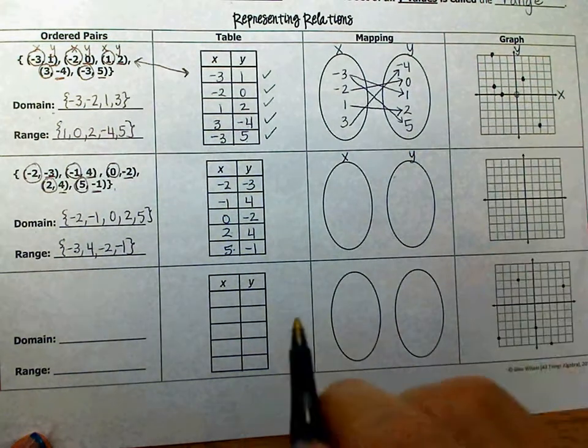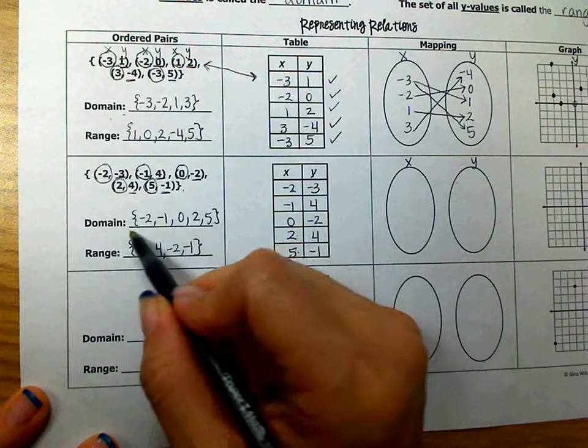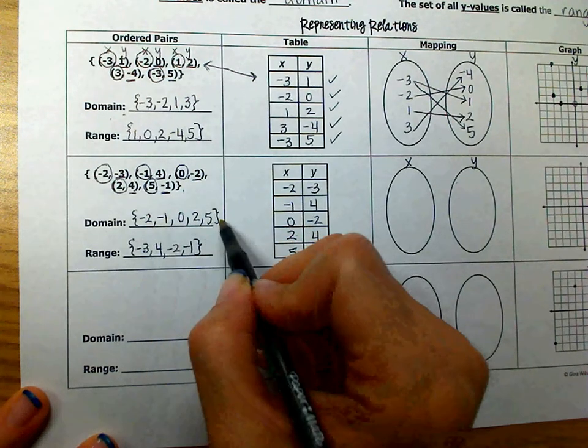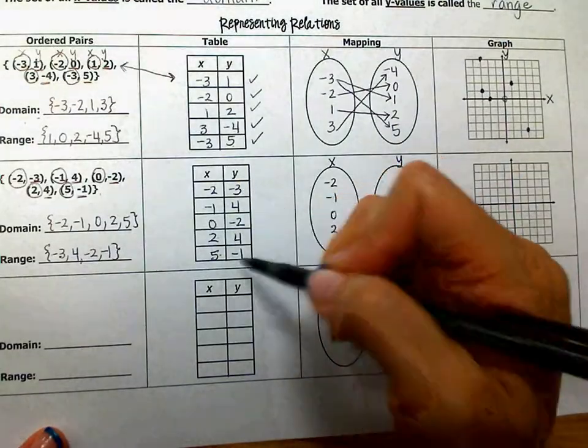Mapping diagram, you put your x's here and your y's here, and this is your domain and range. Okay, so if you want, you can look directly at your domain if you're confident that you got it right. So I'm literally just going to copy these. So -2, -1, 0, 2, 5. Now the range, I don't want to write all of these, especially the ones that are repeating.